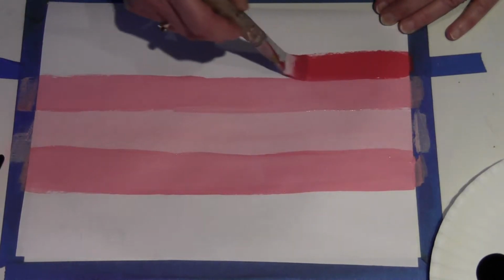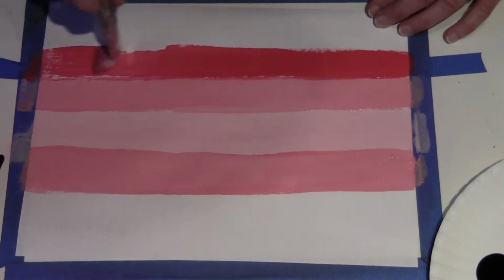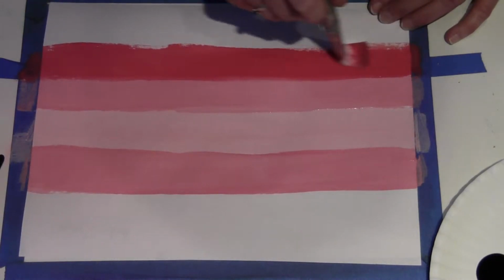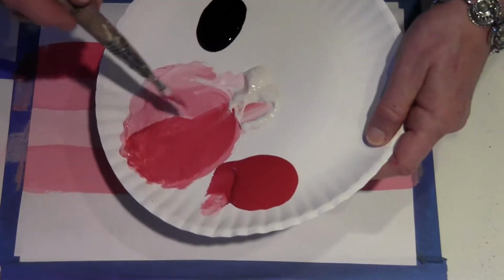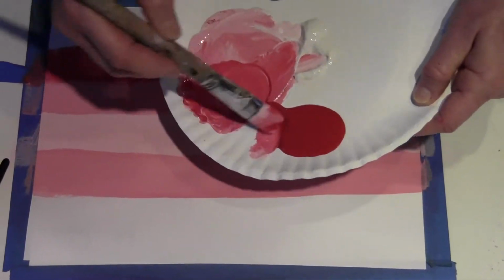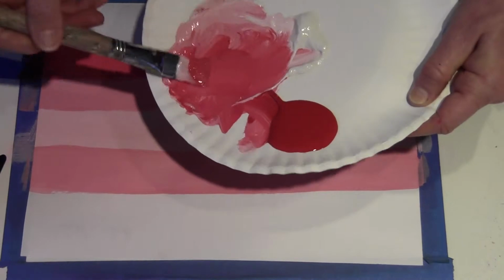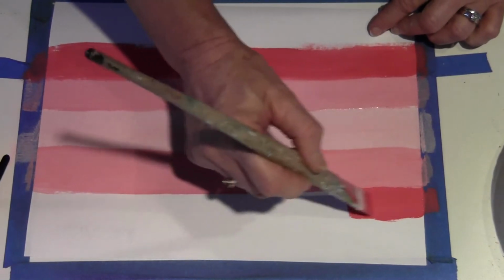So I'm starting with my next horizontal band of color going from left to right or right to left. I'm kind of blending it in a little bit with that first color. I'm going to do the same thing on the other side. Trying to keep those colors pretty much the same on the top and the bottom. Using both sides of my brush. If they're not exactly the same, it's okay.